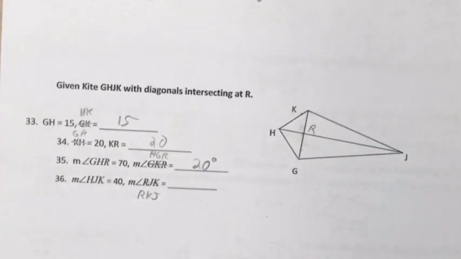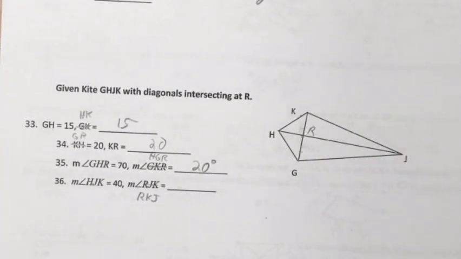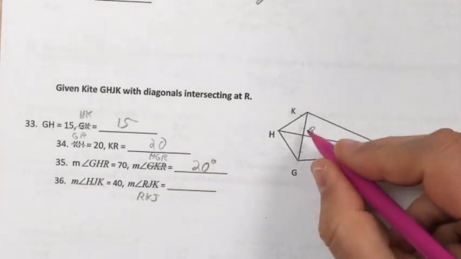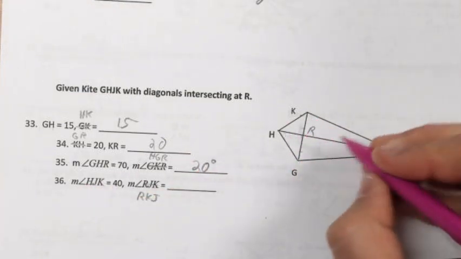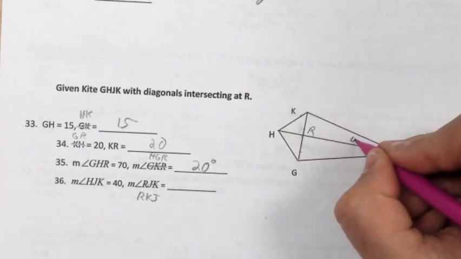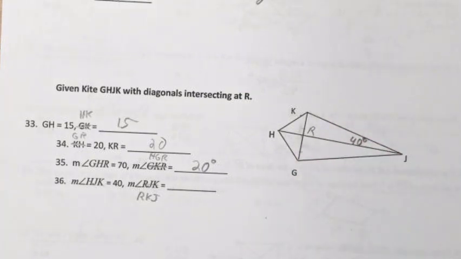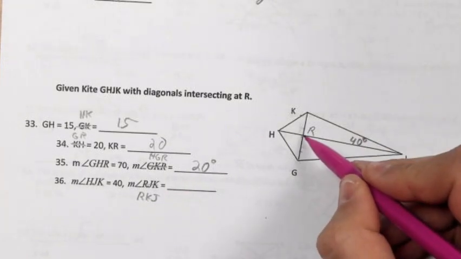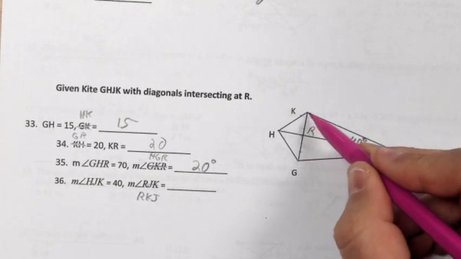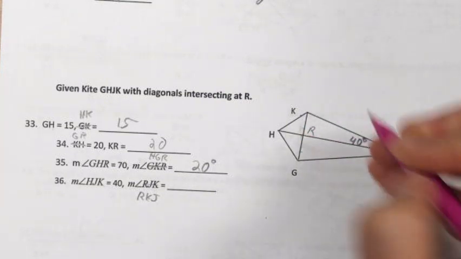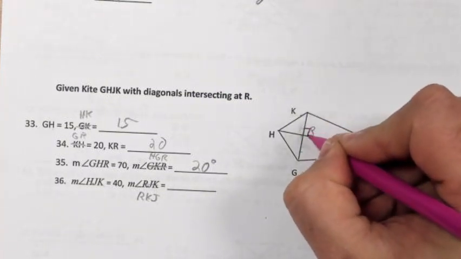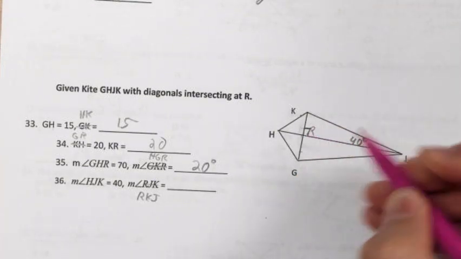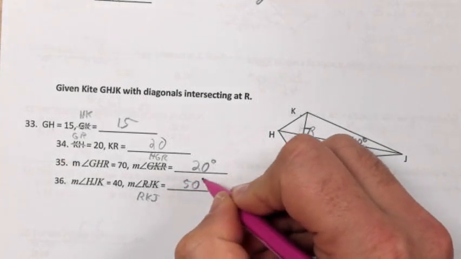All right, last problem of the entire review, number 36. We know that angle HJK is the top one, has a measure of 40 degrees, and we want to find the measure of angle RKJ. RKJ is this angle up top. Now again, remember that my diagonals are perpendicular, and so again, subtract 90 and 40 from 180, and we're going to get 50 degrees.